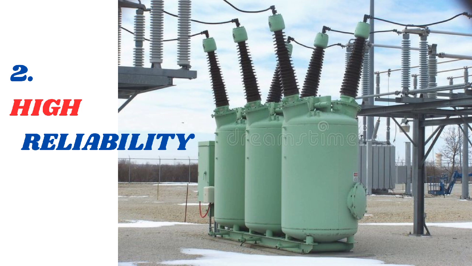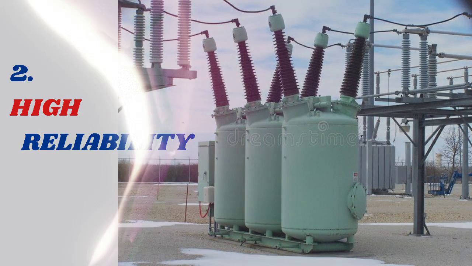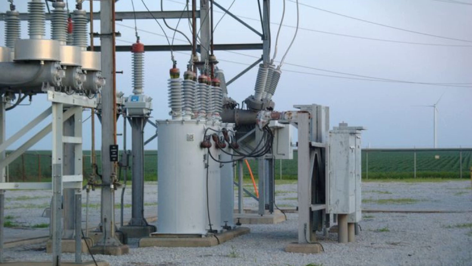2. High reliability. Bulk oil circuit breakers are known for their high reliability, which is critical in electrical power systems where downtime can have significant consequences. They are designed to operate in a wide range of conditions, including high fault currents, and they can withstand the stresses associated with fault clearance.